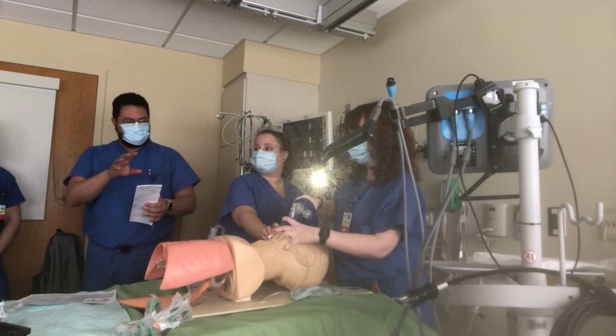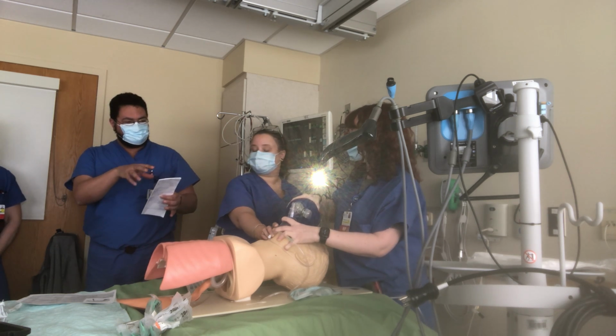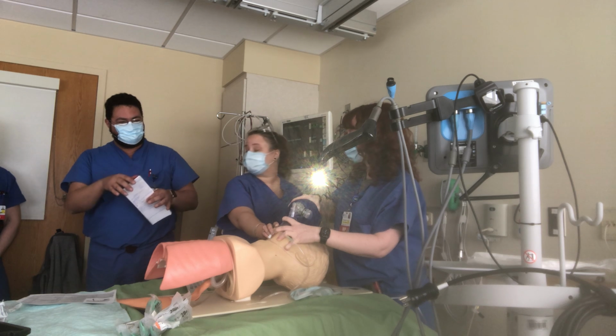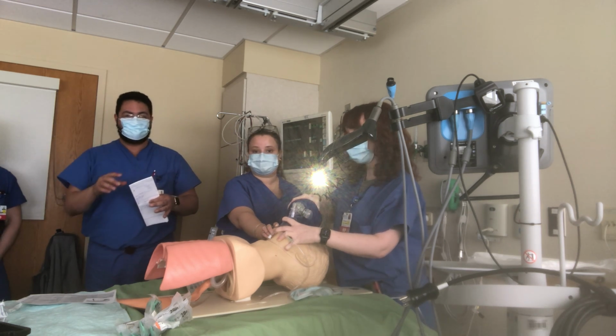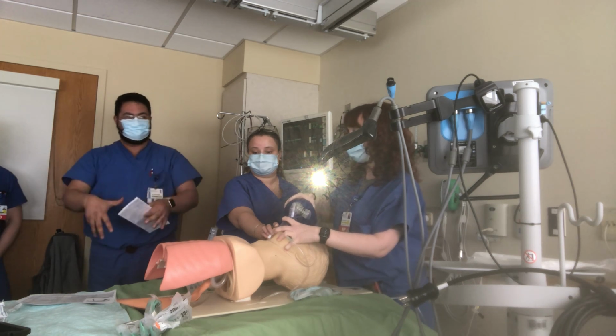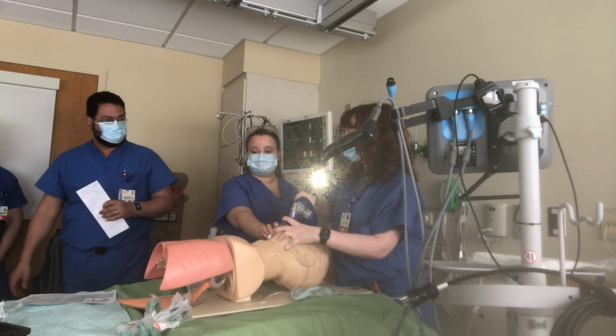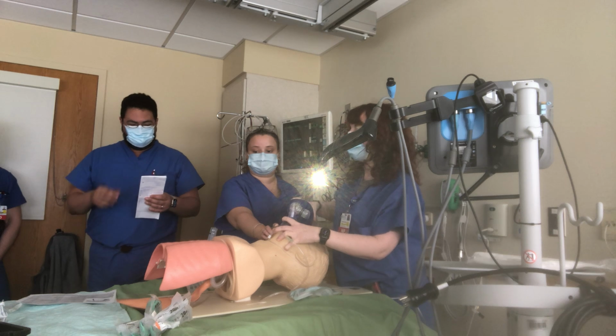This one counts. If it's difficult ventilation like this, and you get it with multiple people, then you use a glidoscope. We'll go back to the glidoscope. But let's say we couldn't. 8 people holding the patient, and we couldn't ventilate the patient. We still can't. So what are we gonna do?